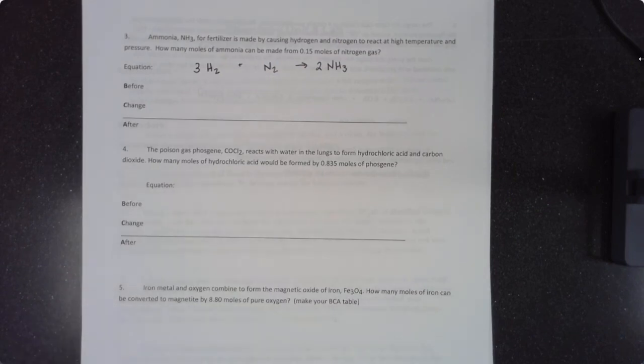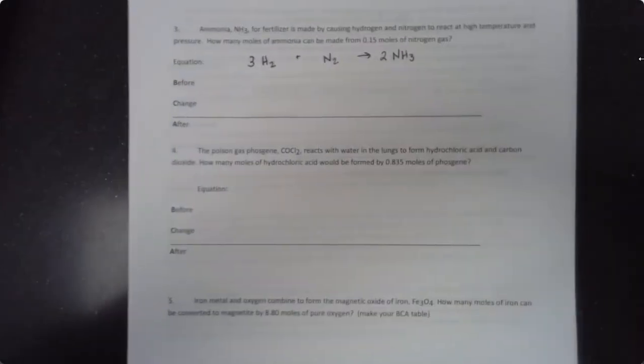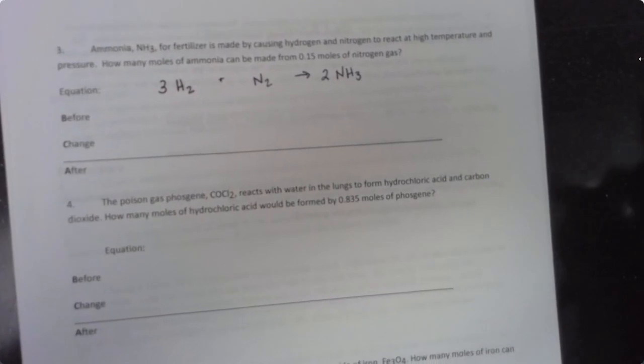Any questions so far? You guys feel okay about equations? We can balance stuff. Ta-da. Sorry about that. I appreciate you guys telling me that I can't, because I just don't look behind me sometimes.